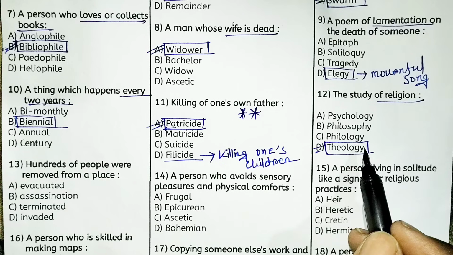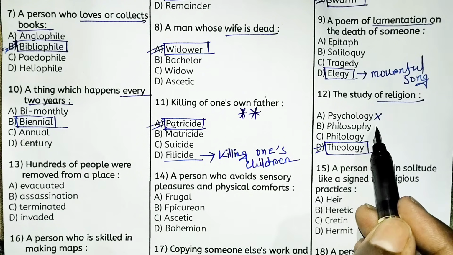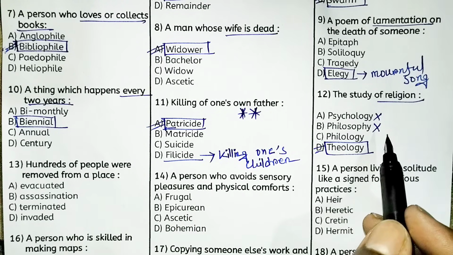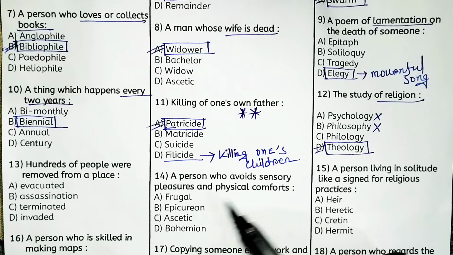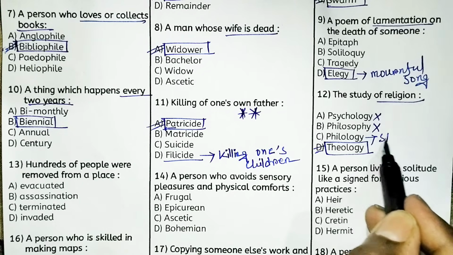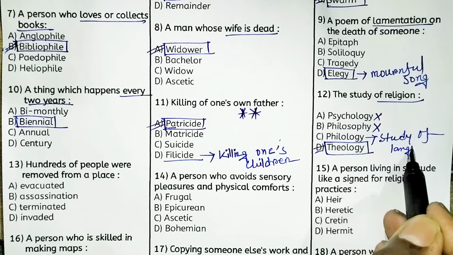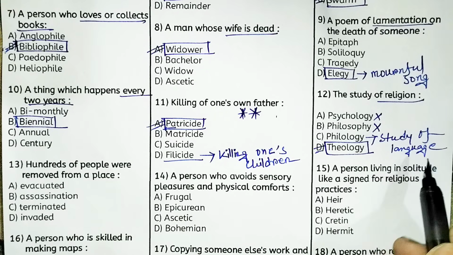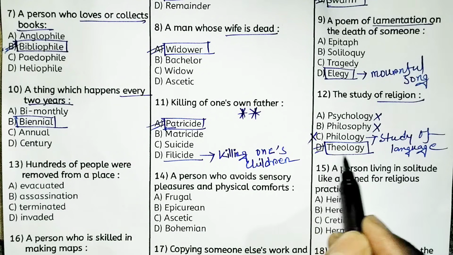Okay, that is theology. So psychology is not the right answer. Philosophy is totally inappropriate. And what is the meaning of philology? Philology is actually the study of language. Okay, philology is a study of language. So philology is also inappropriate. So option D, that is theology, is the right answer.